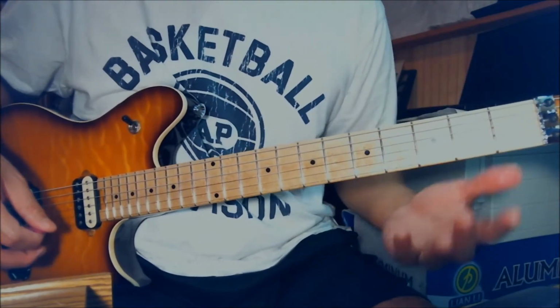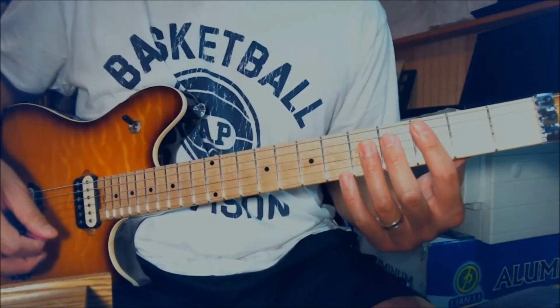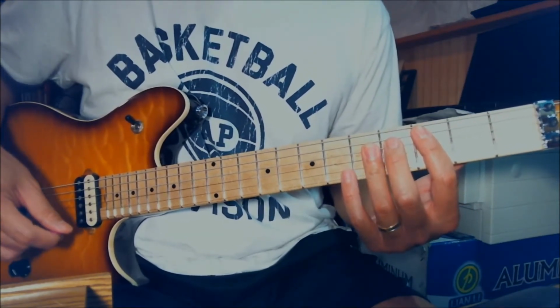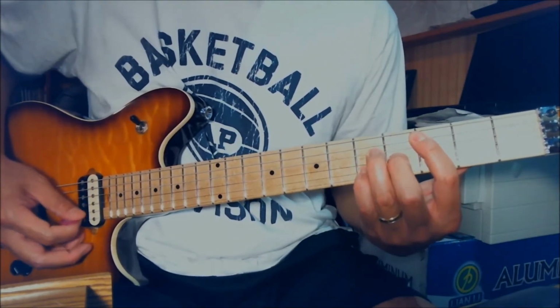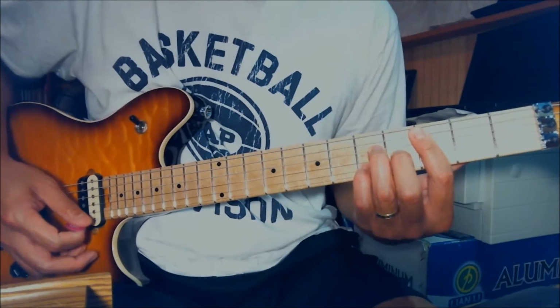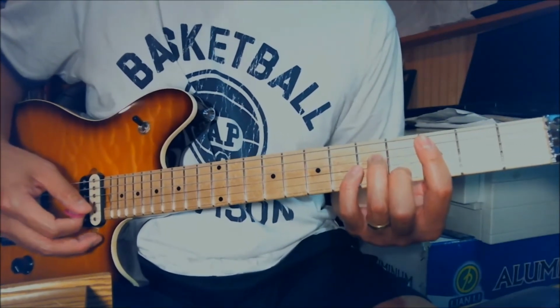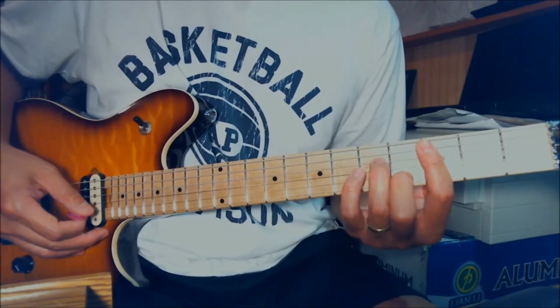Alright, so again the four variants: C major 7th, which is your major 3rd and the major 7th. You have your C minor 7th, which has the minor 3rd and a minor 7th interval.